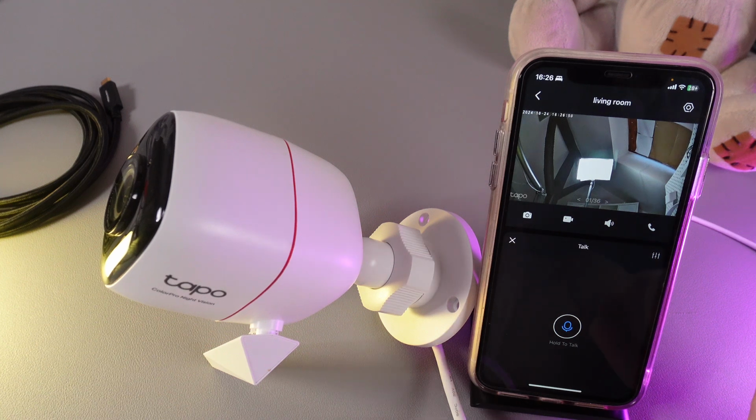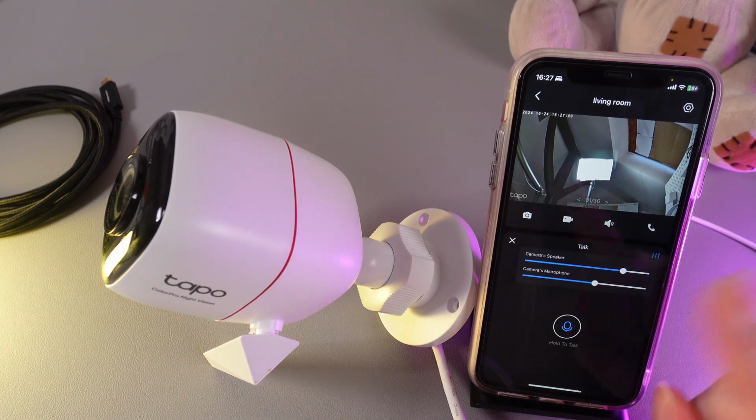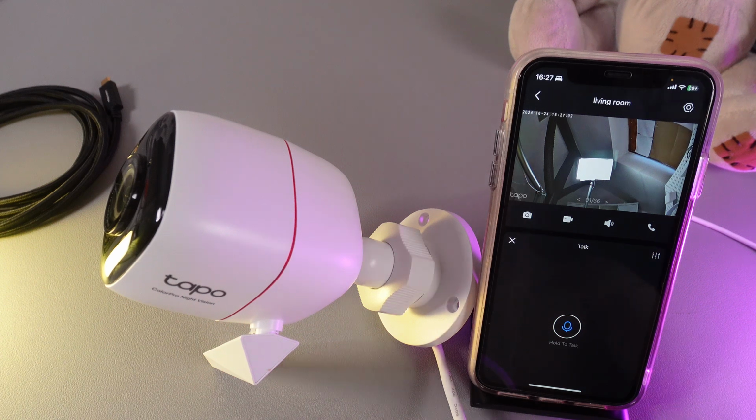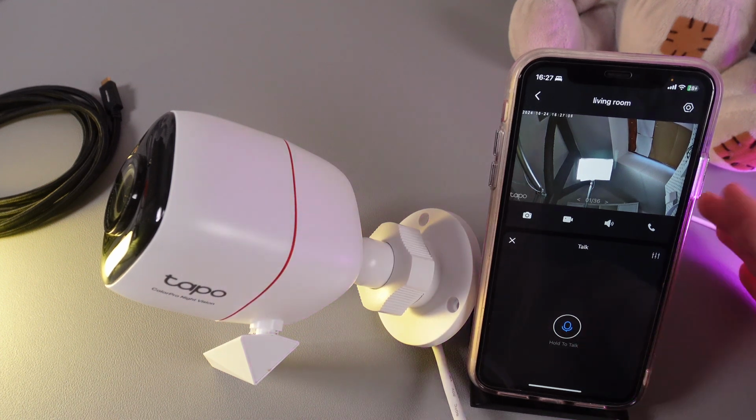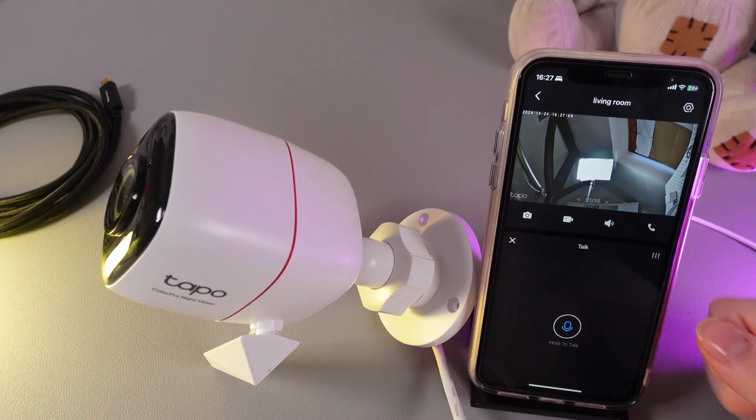So here you'll be able to hear every sound from the camera, and also if you would like to adjust it, you can click on this button at the right edge and here choose the camera speaker and the camera microphone. And now to talk through the camera, we would need to hold this microphone icon and say what we want. Let me show you how it looks.